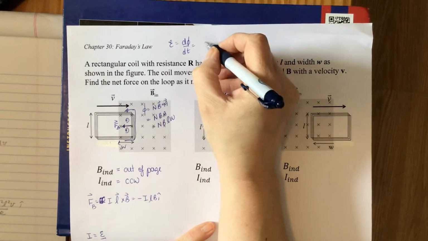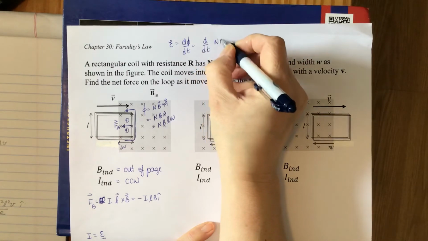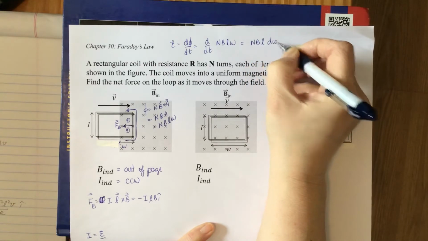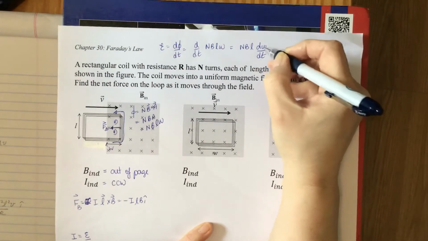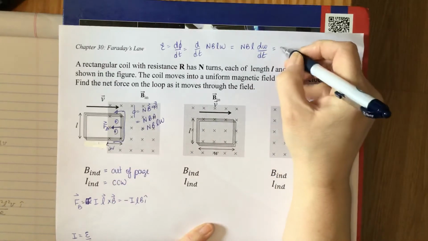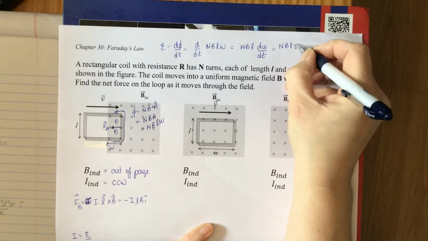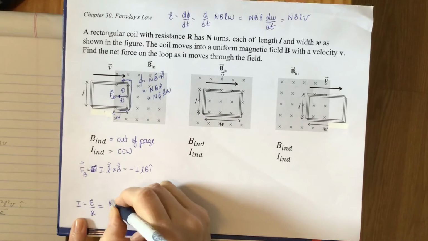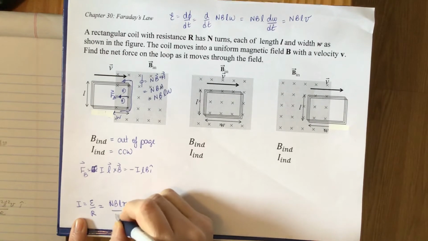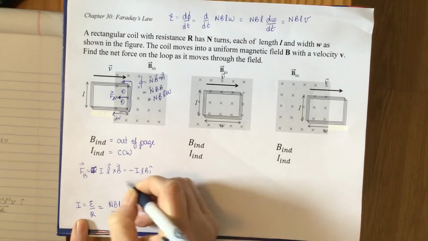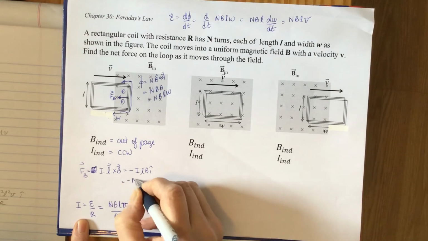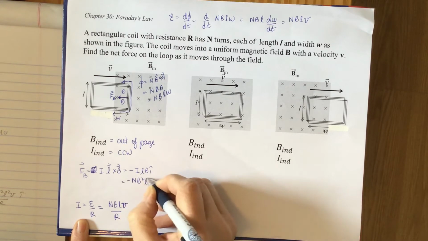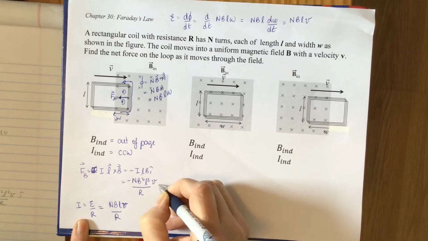So our induced potential then is d by dt of NBLW. N, B, and L are constants. So we're left with NBL dW dt. dW dt is how fast this is changing, so that's the speed V. So this is our induced potential. We'll put this in for our current. We'll put this in for our force. We get minus N times B squared, L squared times V divided by the resistance R i hat.